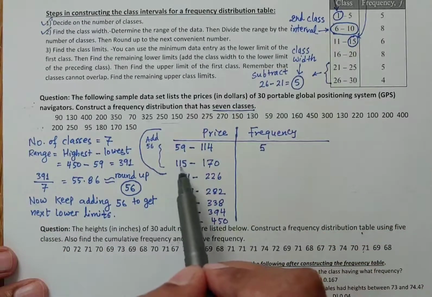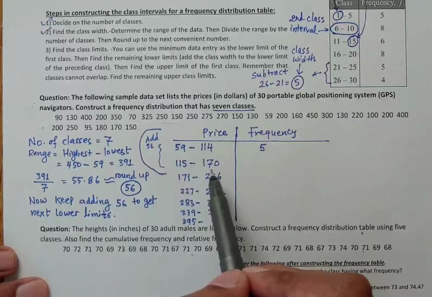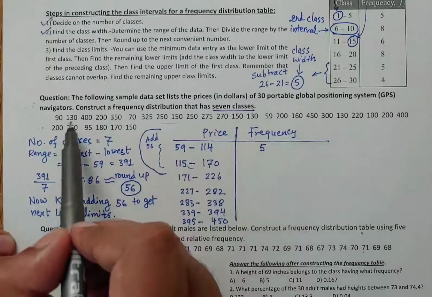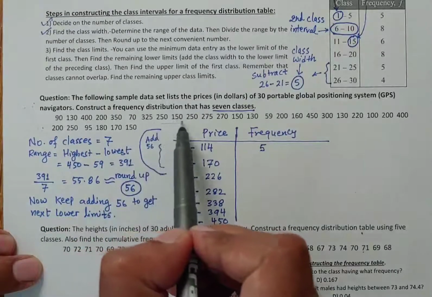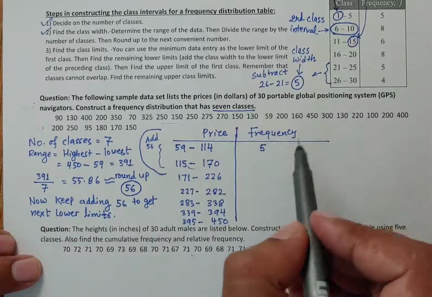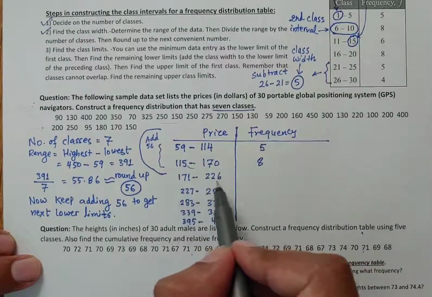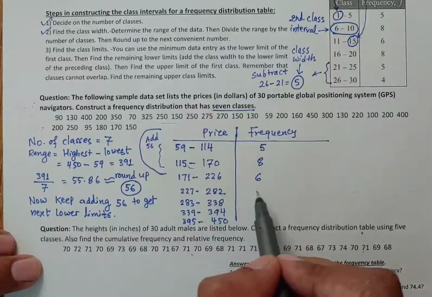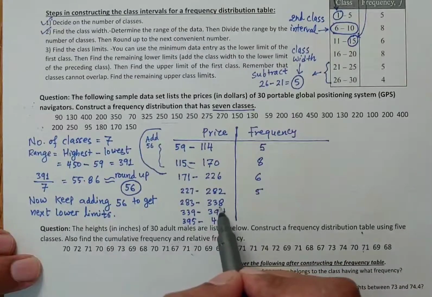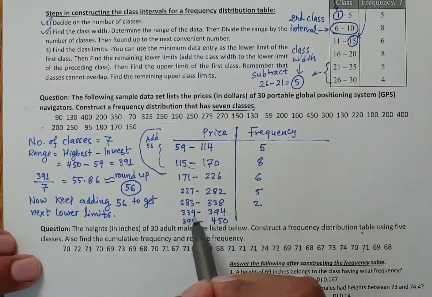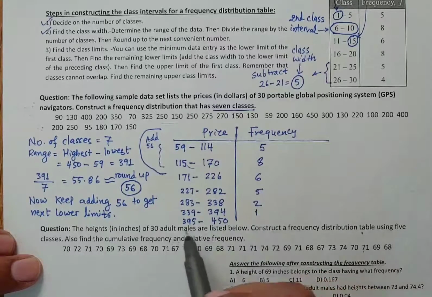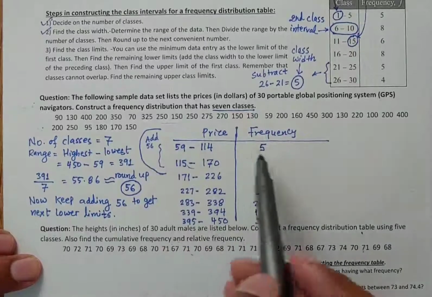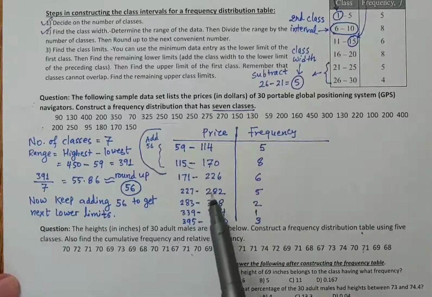In the same way you count how many are between 115 and 170. 130 is between these numbers, right? 1, 2. That's how you count, and I already counted it, and there are 8 numbers. So a frequency of 8. Within 227 to 282 there are 6 numbers. For 283 to 338 there are 5. For 339 to 394 there are 2. For 395 to 450 there are 3 numbers. So this is how you get the frequency and the class intervals.